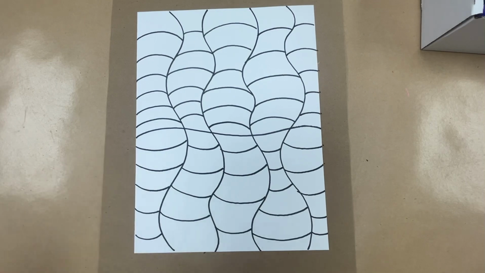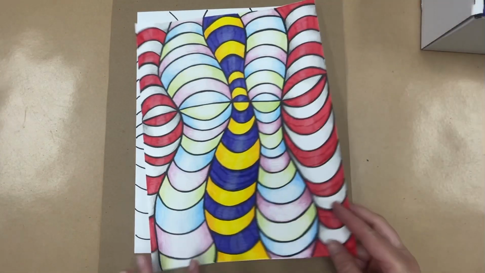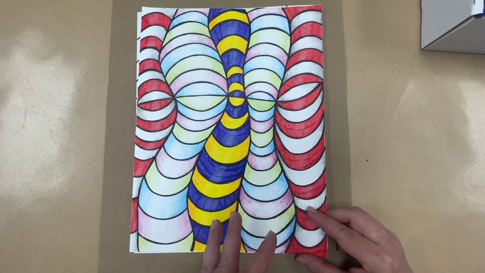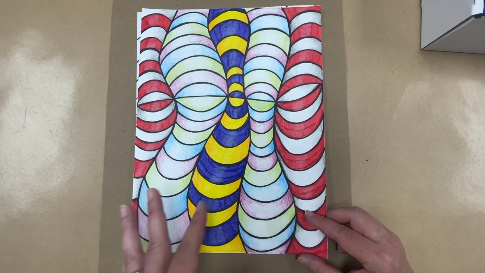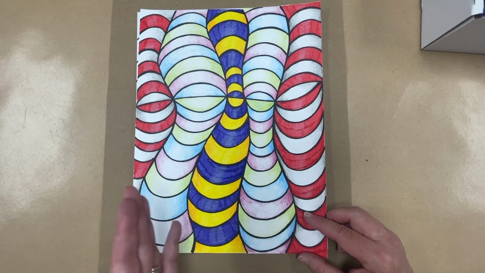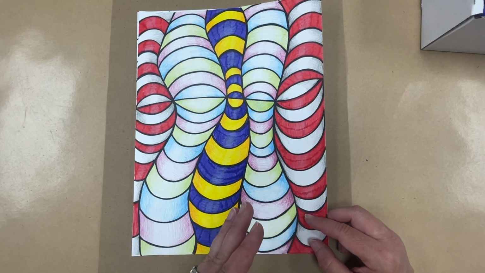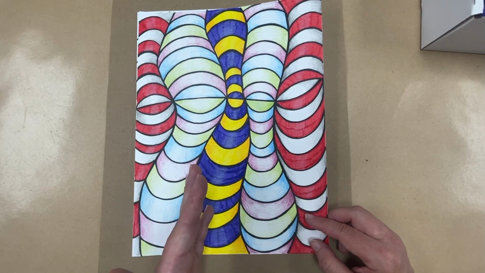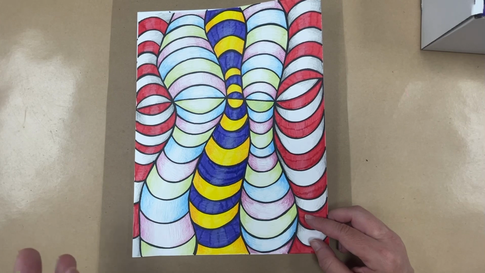Okay, now we have our tubes. Now it's time to color. So you can use a combination of different things. So you see this one that I have. Now I really wasn't thinking about color on this one, so I could have thought more about color. I was showing technique in this one, so I was showing how you can get different techniques. So you want to kind of think about what colors you're going to use.